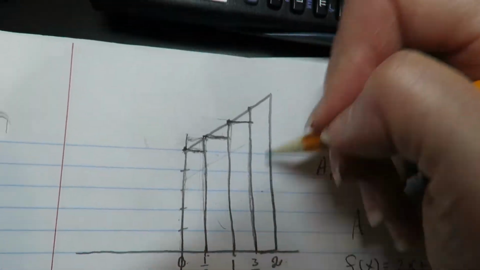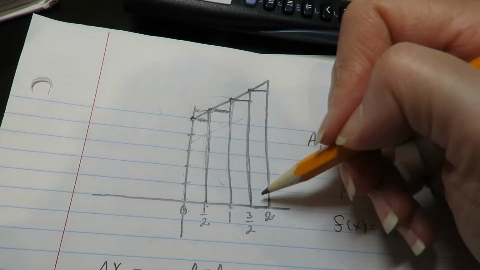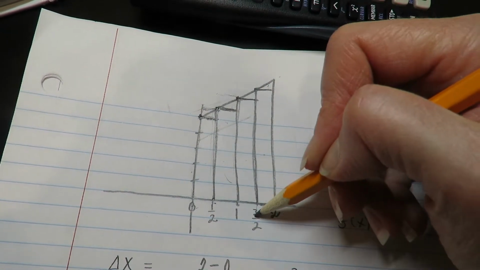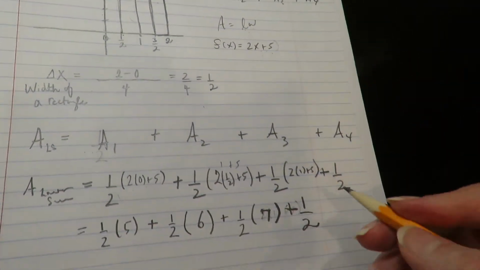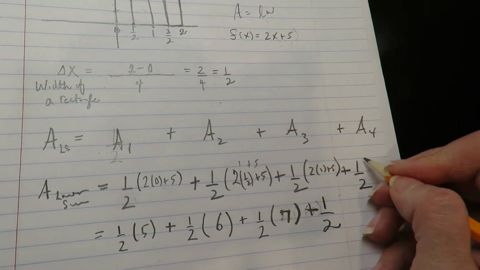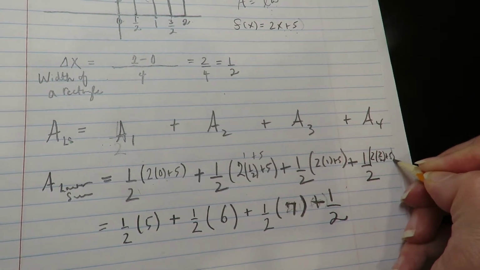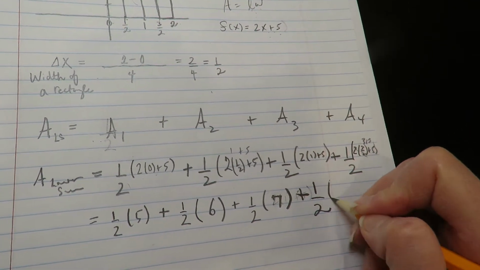Alright, now the last one, again, it's going to be the left side. It's going to make the roof. The roof depends on this y value. This y value depends on this x value of 3/2. So you put that in the function. 2 times 3/2 plus 5. The 2's cancel. You have 3 plus 5, so 8.